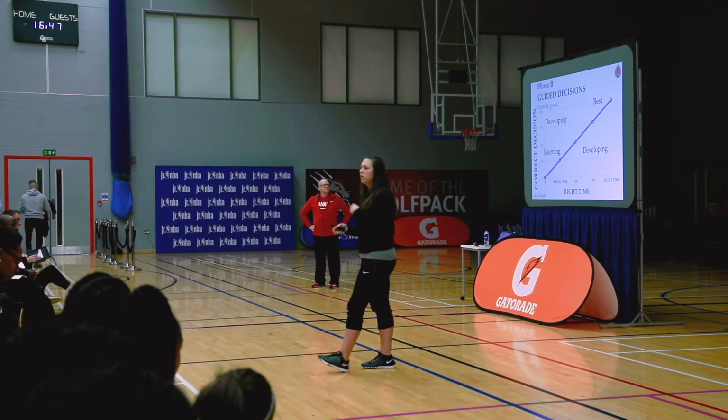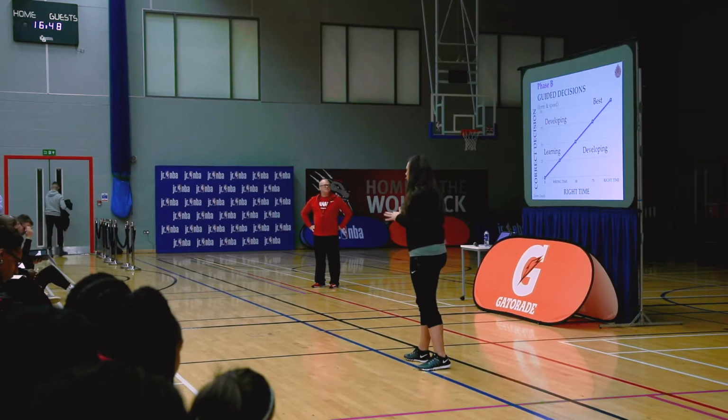Perfect. So now going into the next phase of the skill, we talk about phase B. And this is really around decision making.